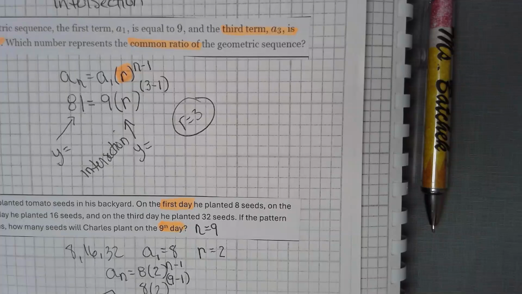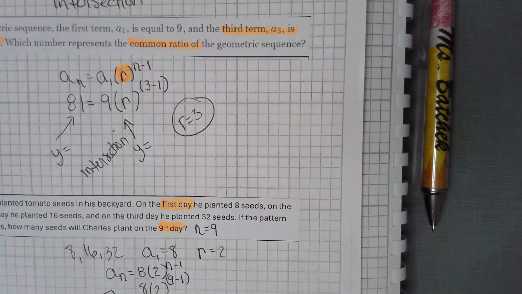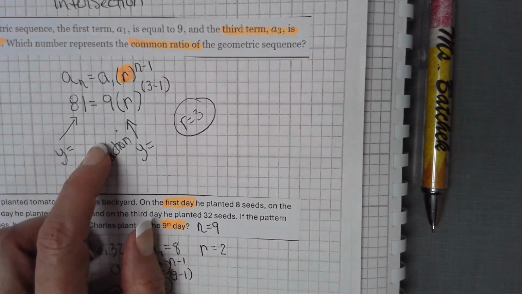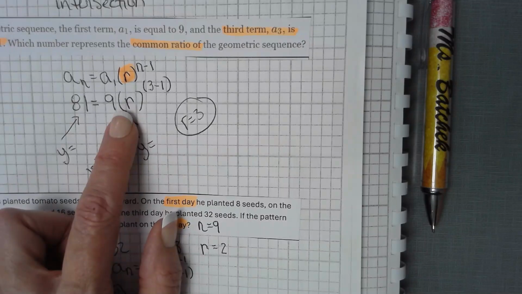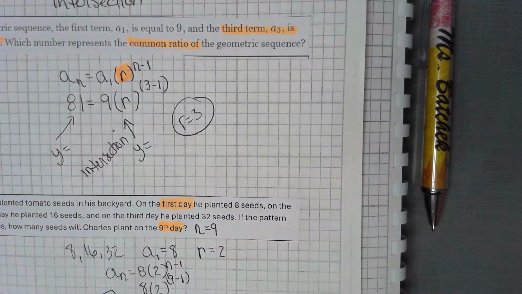All right, let me see if Desmos wants to work for me. Let's just see. Y equals 9 X caret key 2.